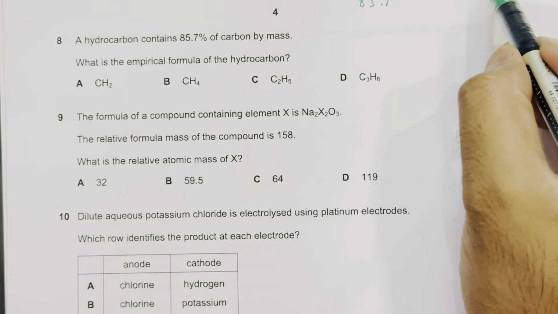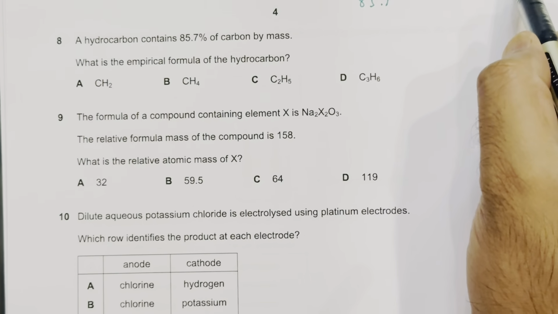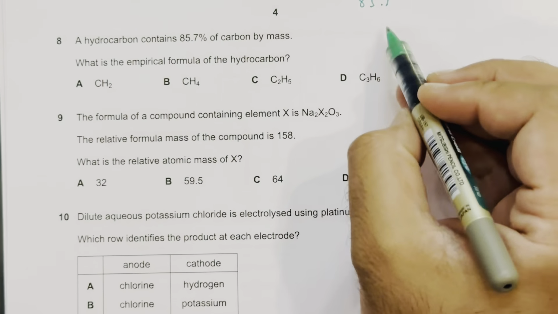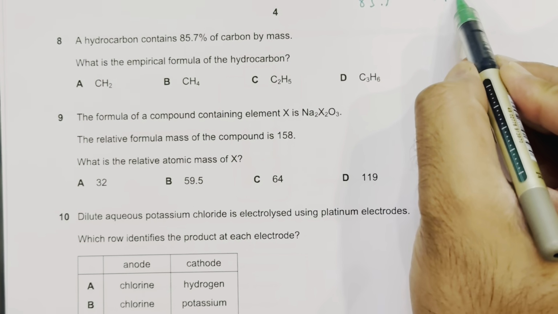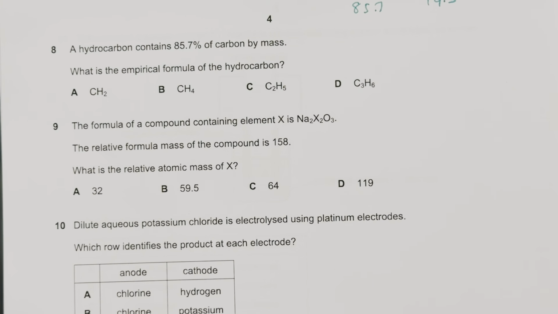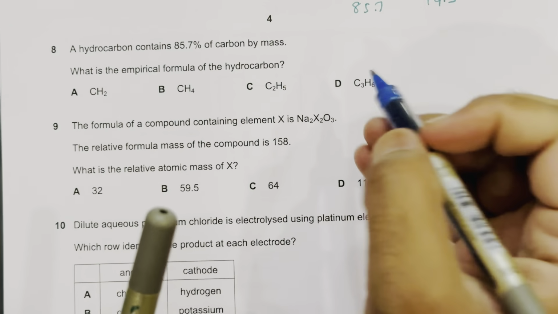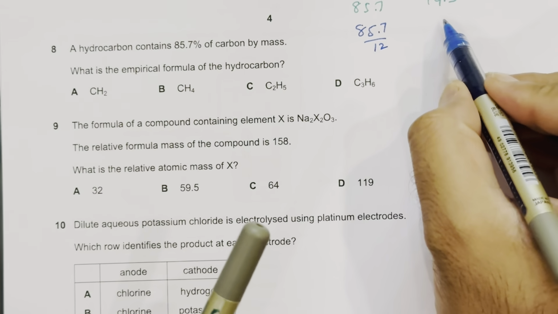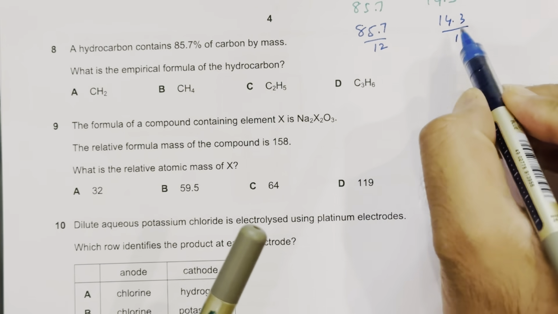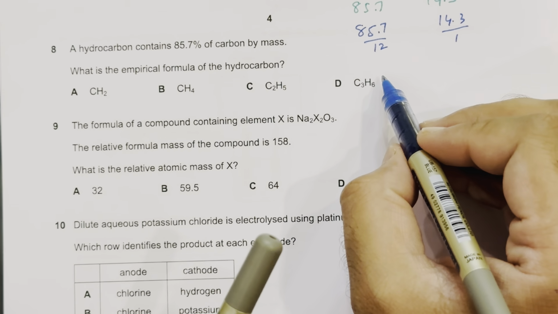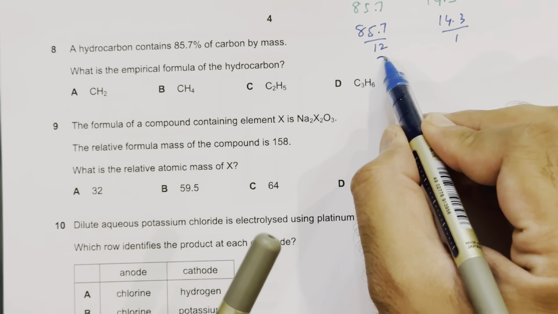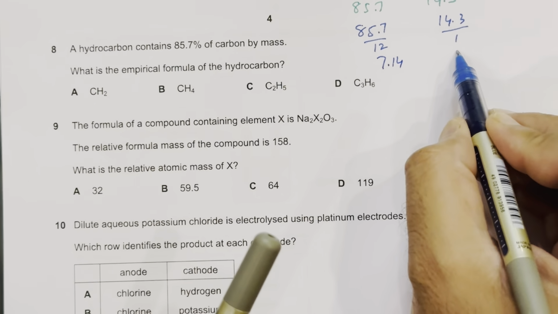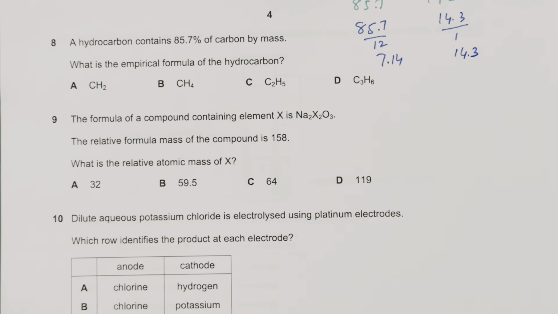Then you can find hydrogen by subtracting 85.7 from 100, and we would get 14.3. Now you need to get the number of moles by dividing by their molar mass. 85.7 divided by 12, 14.3 divided by 1. You're going to get the moles, that is 7.14 and 14.3.